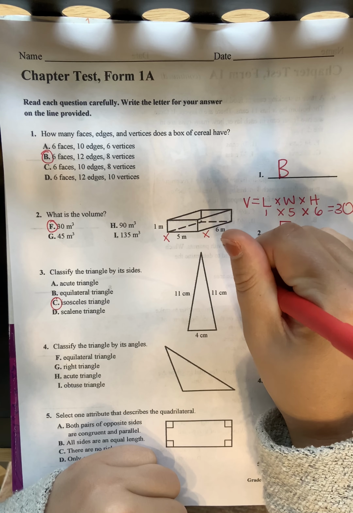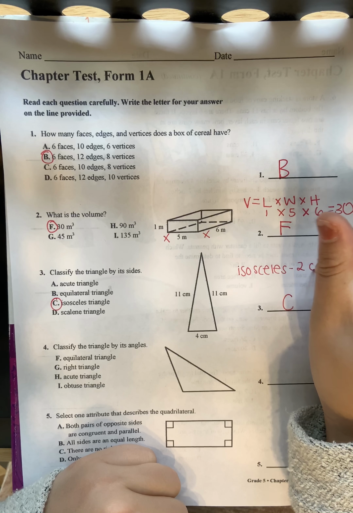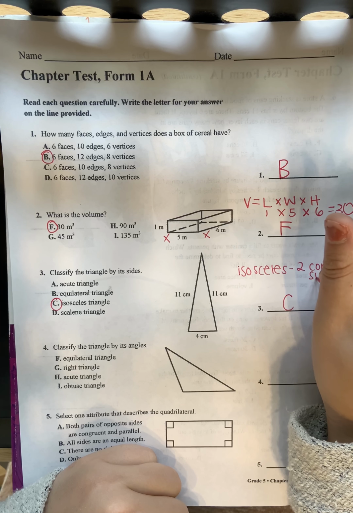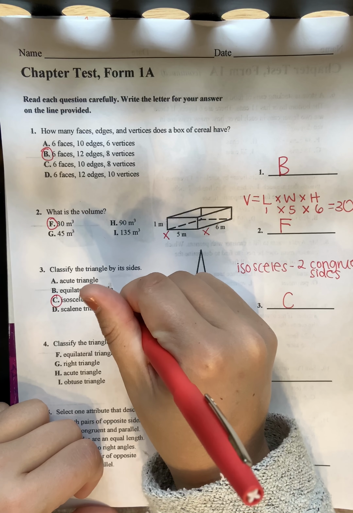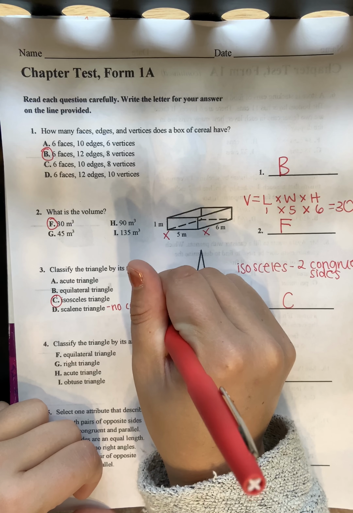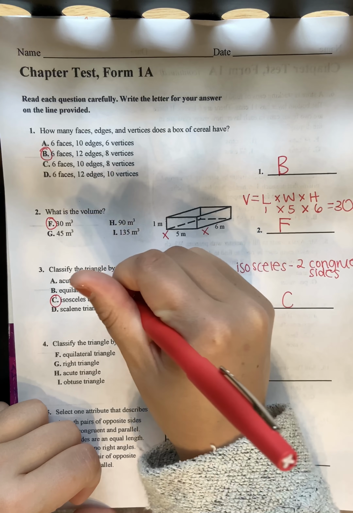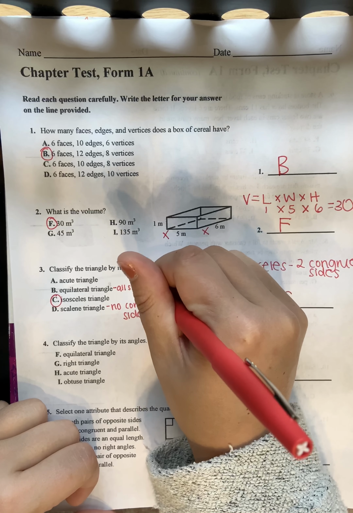Isosceles means 2 congruent sides. Scalene is no congruent sides, so they would all have completely different measurements. And equilateral is all sides are congruent.